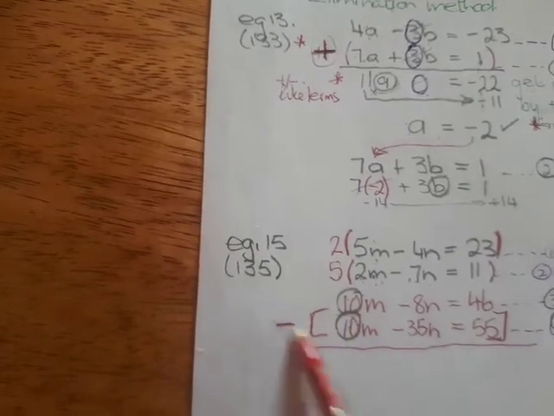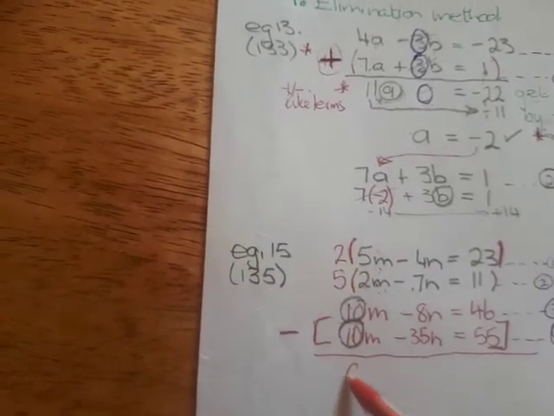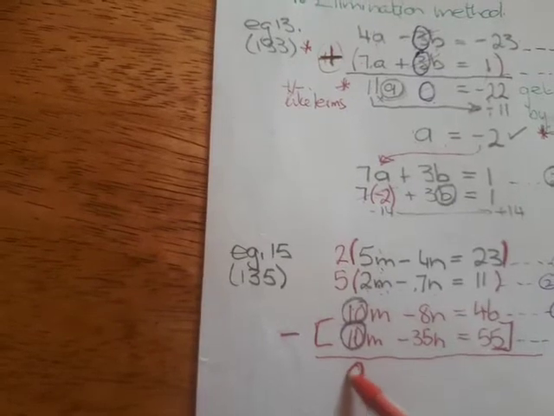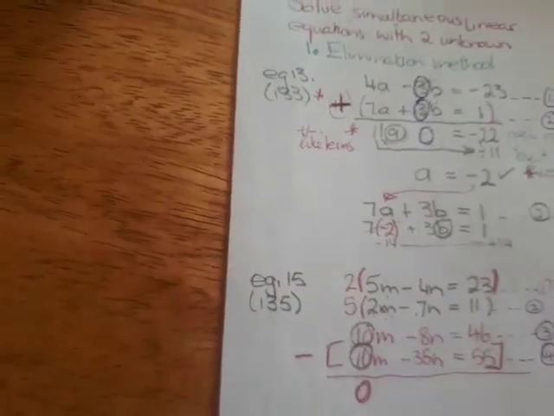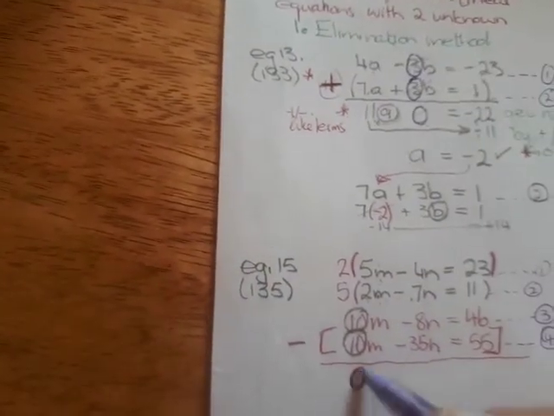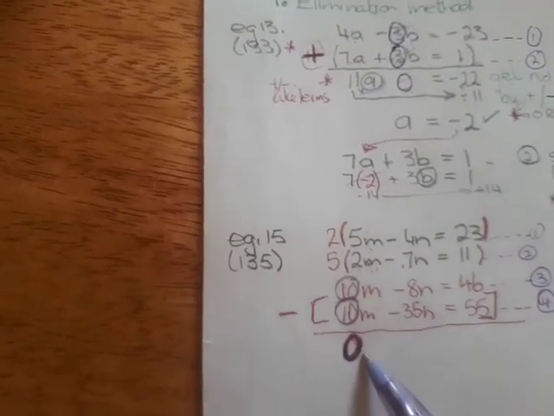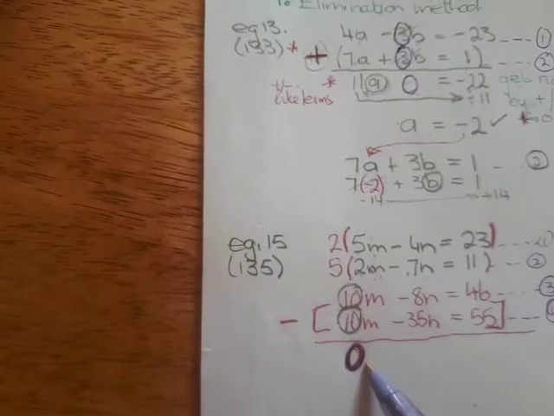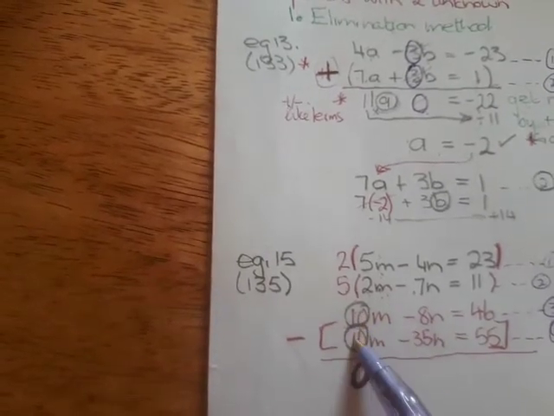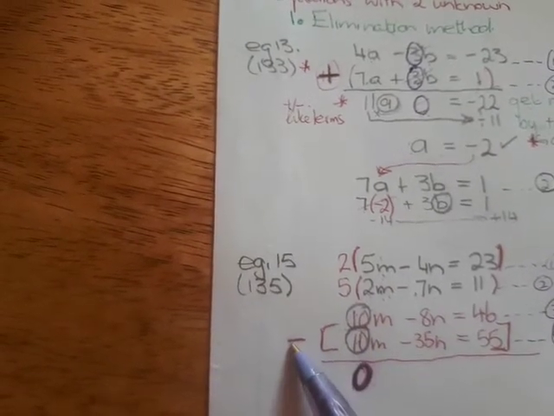If you type into your calculator 10 minus 10, this gives you 0. And with that, we have eliminated m. There is no more m. Both 10s have the same signs, that's why you subtract.